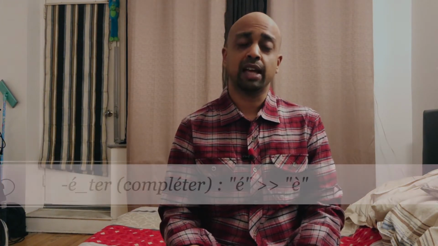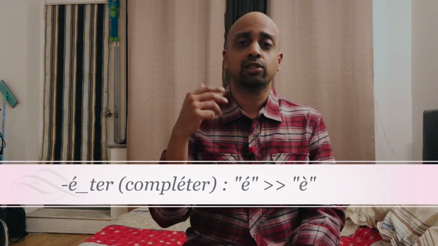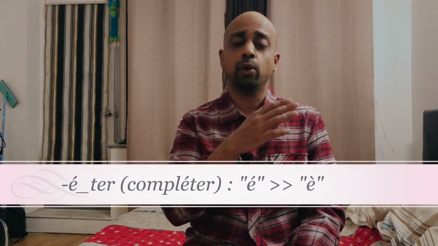The fourth situation would be the verbs ending with E accent aigu, TER. For example, you have the verb to complete, compléter. It would sound like je complète, tu complètes, il complète.